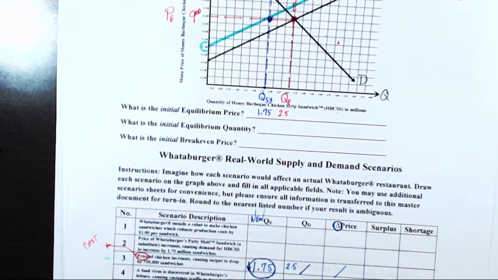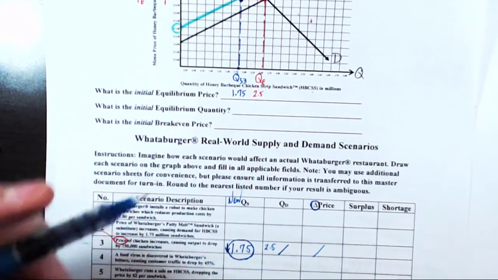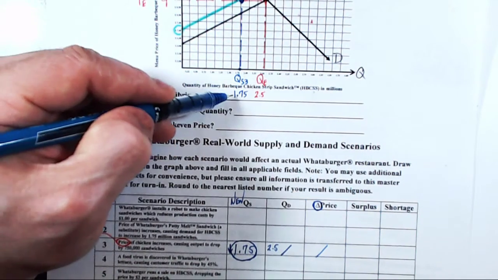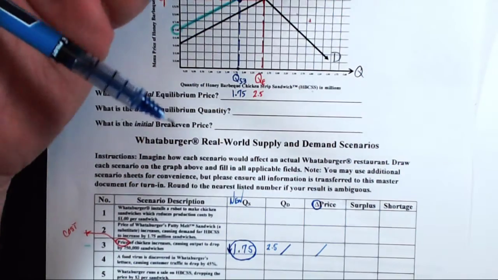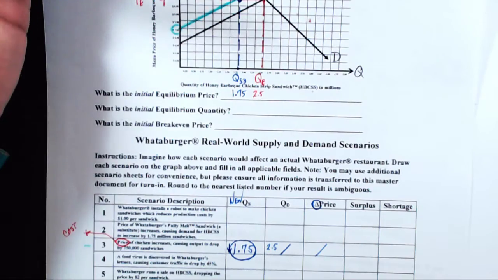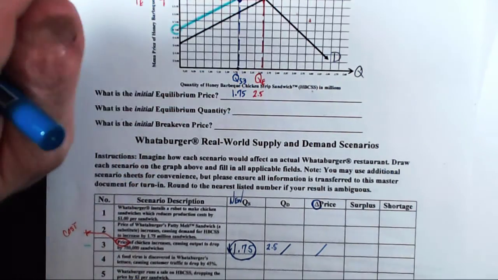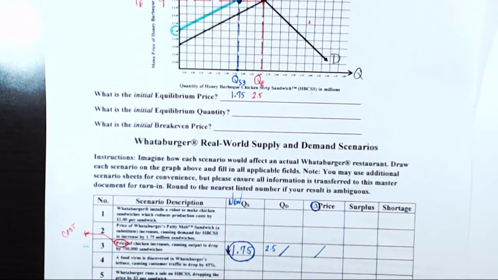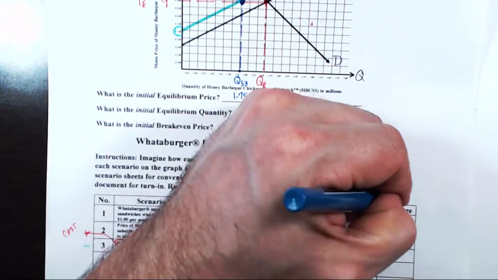Do we have a surplus or a shortage? Well, we have a quantity demanded of 2.5 million and a quantity supplied of 1.75 million. So people want more sandwiches than there are. Now, what do we call that? A surplus or a shortage? Pause the video and think about it. The answer is, drum roll, a shortage. We have a shortage. So we don't have a surplus.